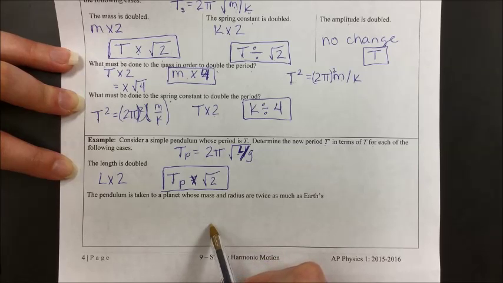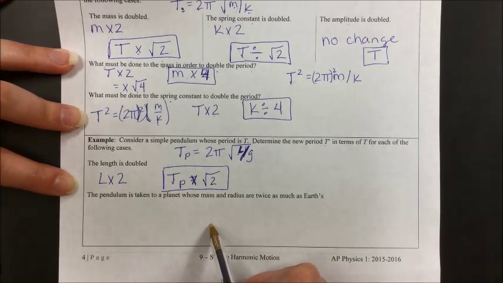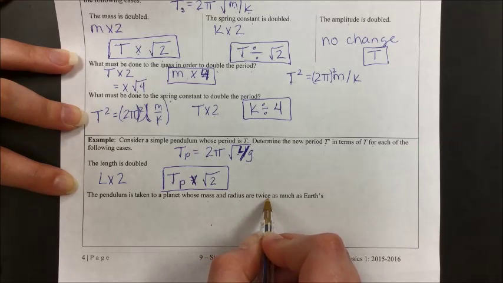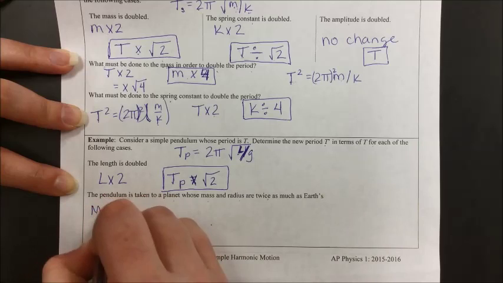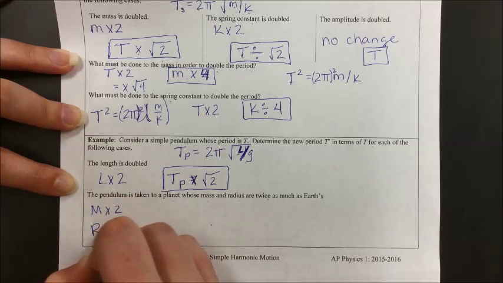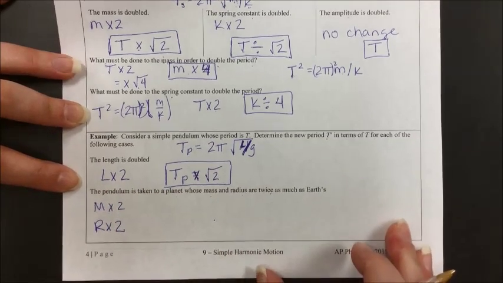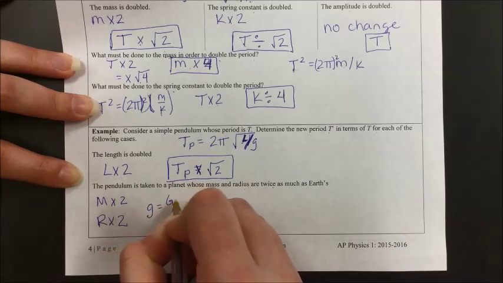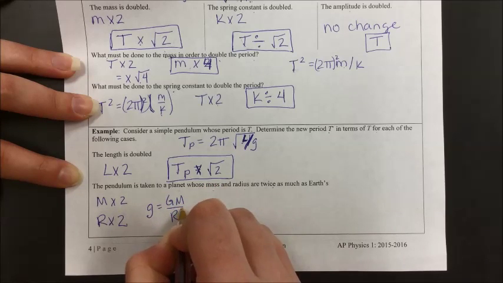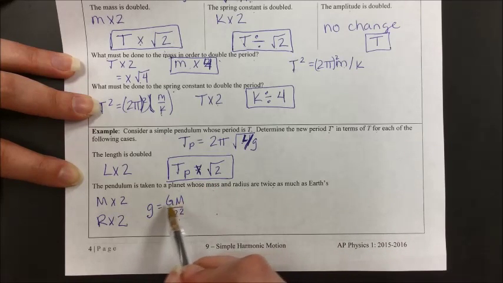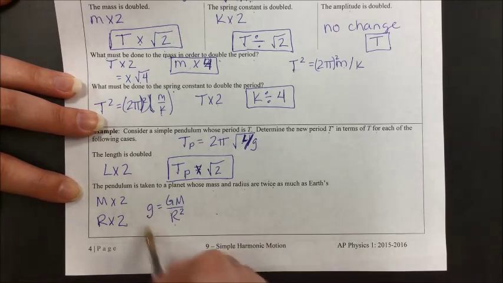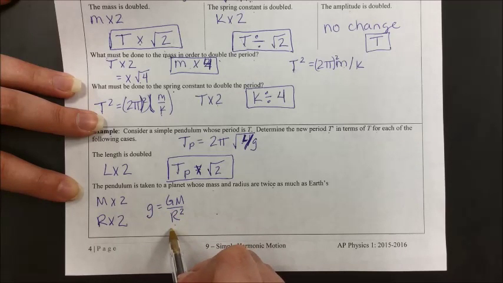Okay, now this one is interesting. This refers back to the previous unit, and you're going to have to do this a lot. So the pendulum is taken back to a planet whose mass and radius are twice as much as Earth. So we've taken the mass of the planet and doubled it. We've taken the radius of the planet and we've doubled it. And if you remember back to our formula in the previous unit, we determined that to find the acceleration due to gravity on a planet, we take G times the mass of the planet divided by the radius squared. And that was derived from our universal gravity constant.